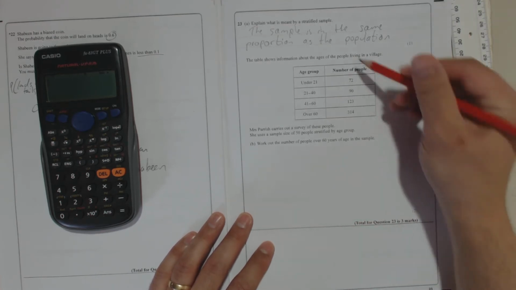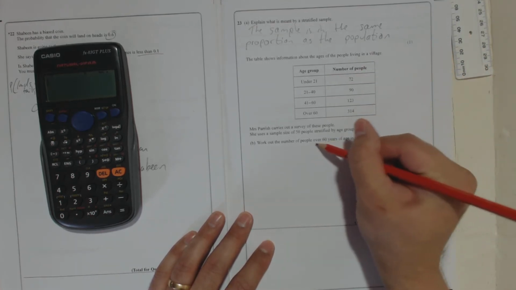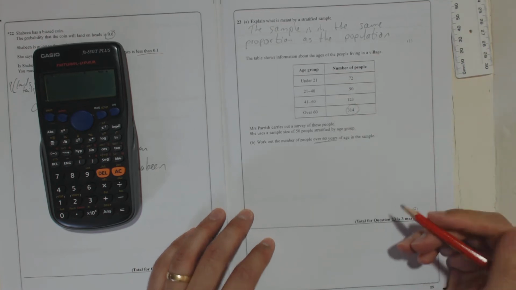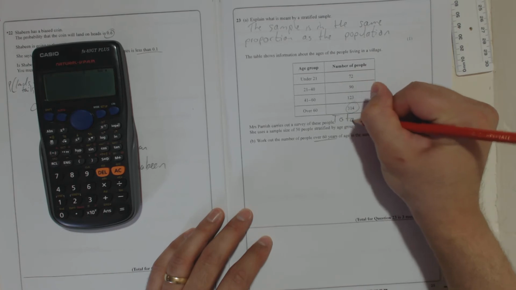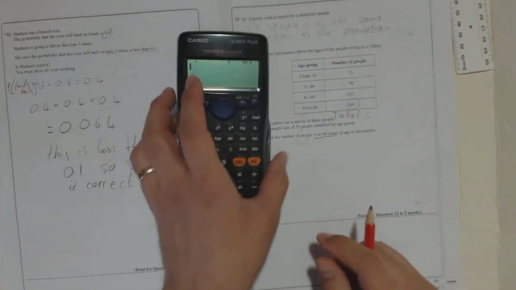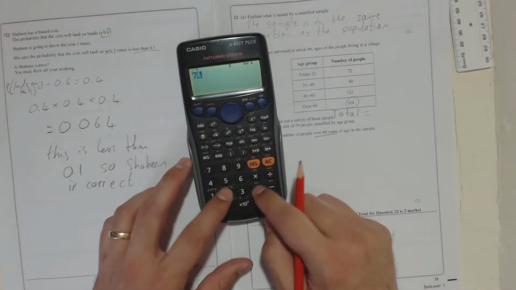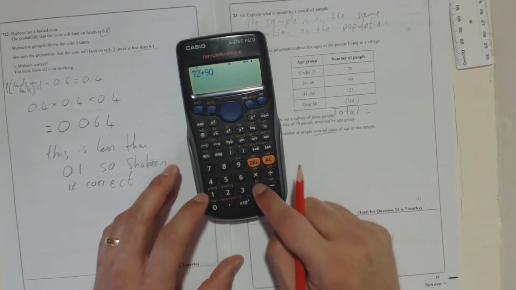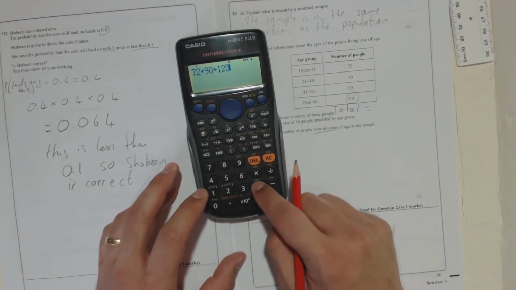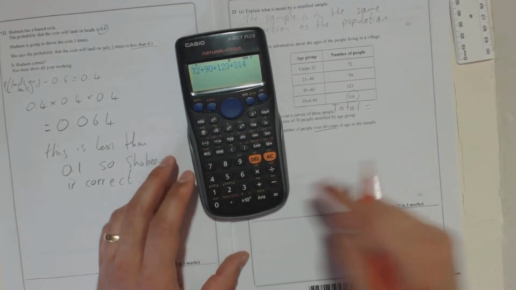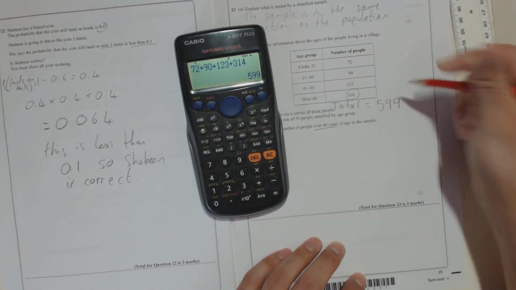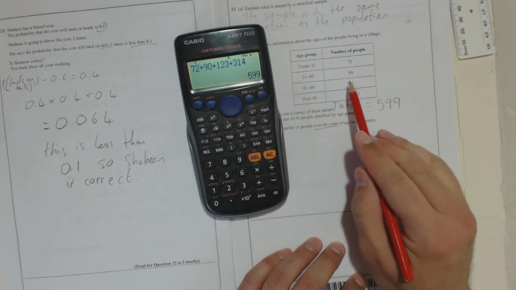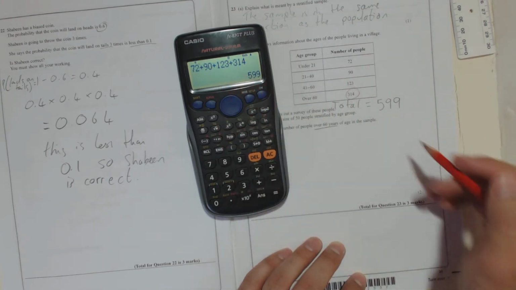Okay, so in the population, you can see over 60 years, there's 314. If you add all that up, I'm going to do 72 plus 90 plus 123 plus 314. So the total is 599 people. Let me just check that again because it seems a weird number. Yep, okay, all done right.